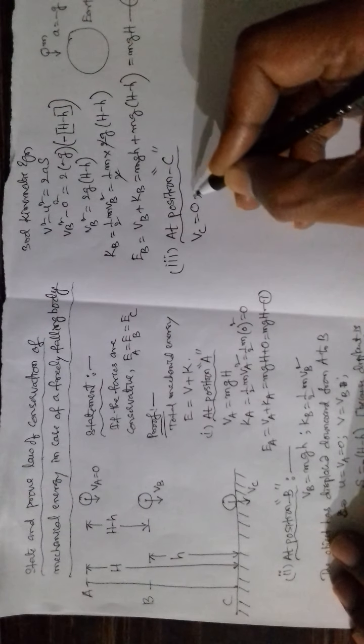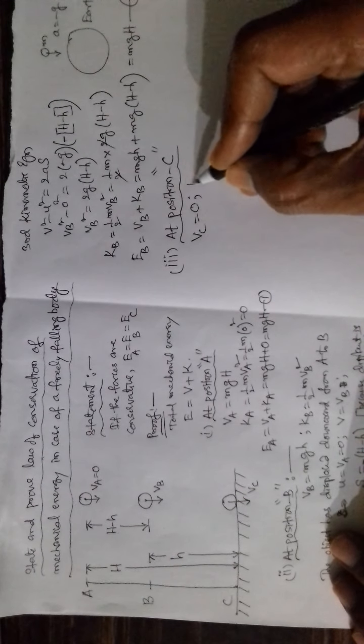Therefore, VC is equal to potential energy, see, it is almost touching the ground, therefore it is 0. KC is half m VC square.